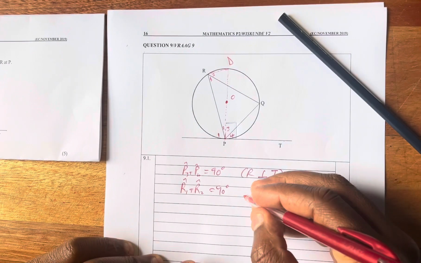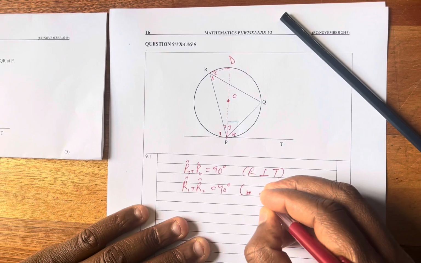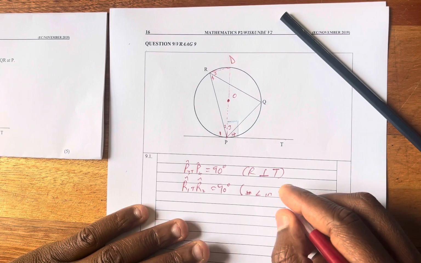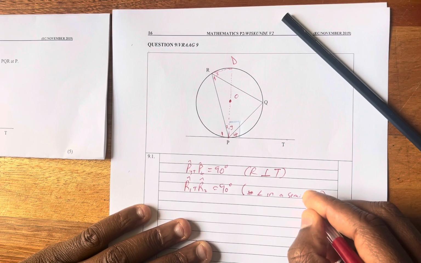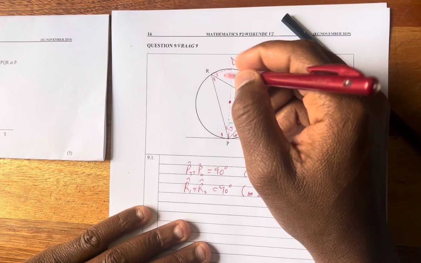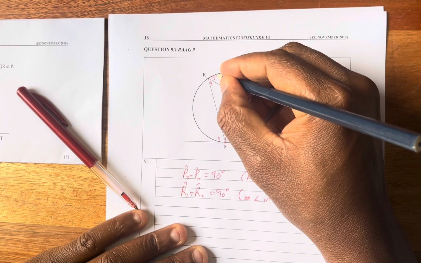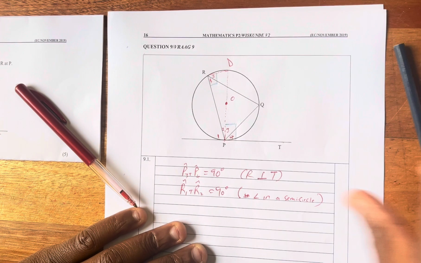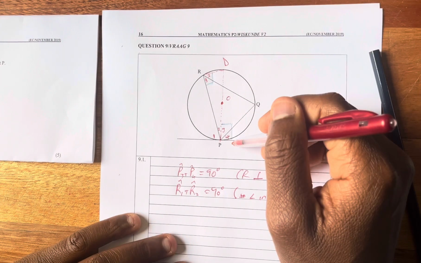It is because of the angle in a semicircle. Okay, so this is 90 degrees as well. So we have got something like this, right? Now we know that we have 90 and 90.